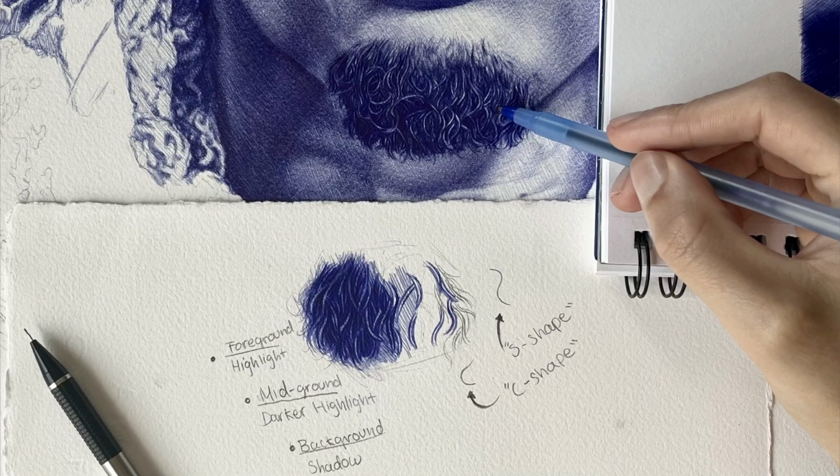If you're interested in how to draw different parts of the portrait, like the eyebrows, hair in general, nose, eyes, I do have videos on this page on my YouTube channel that go step by step on how to draw these facial features.